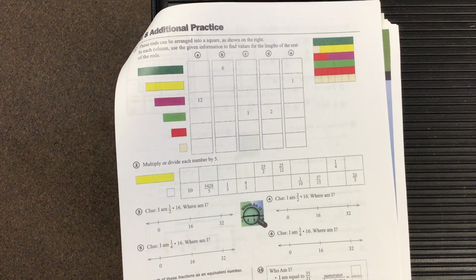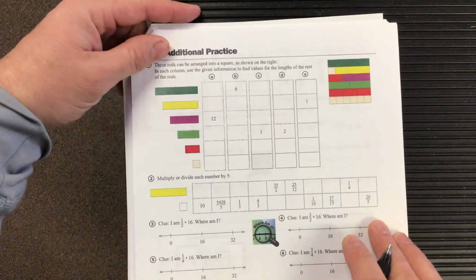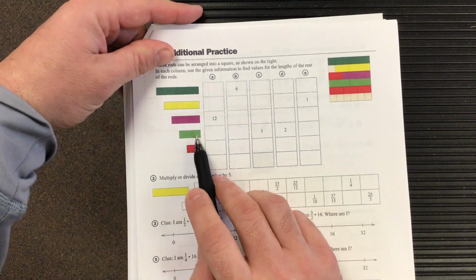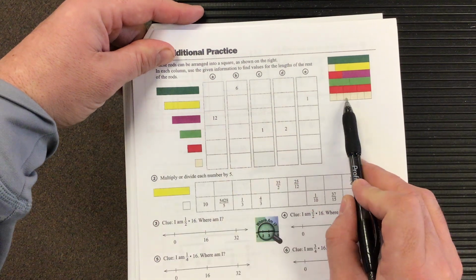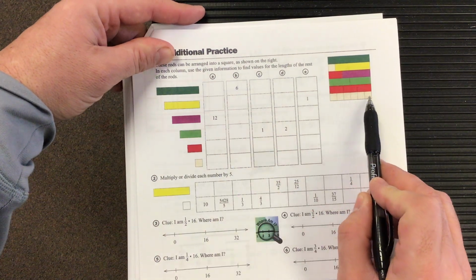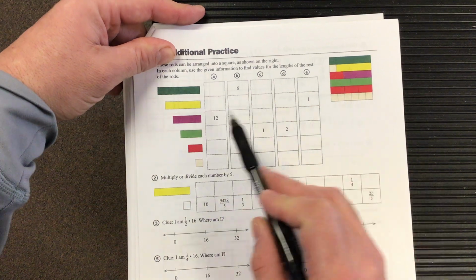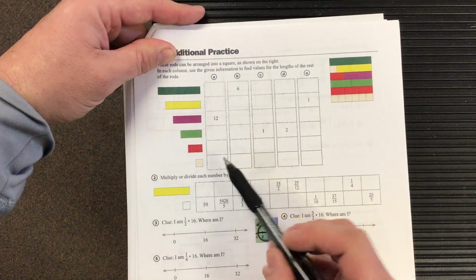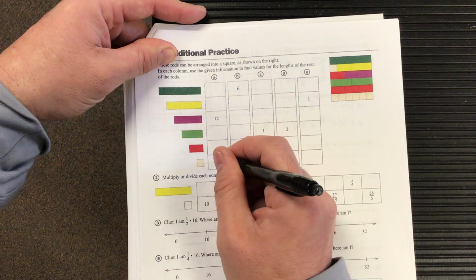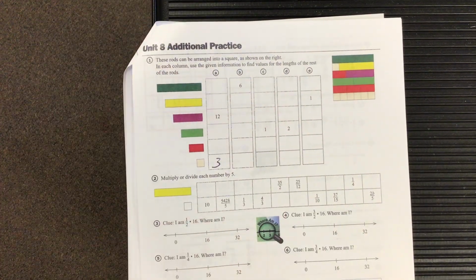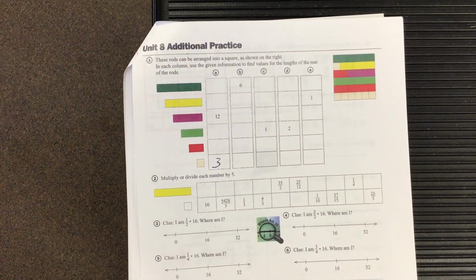A is 3. A? All right, so if you look at the purple, how many whites does it take up in the same space as the purple? 4. So 12 divided by 4 is 3. So, Sean, you were correct, that is 3.